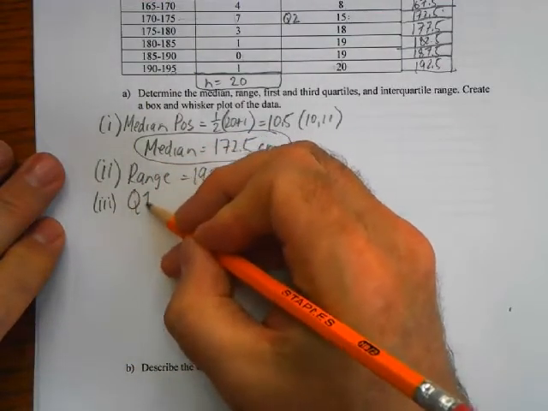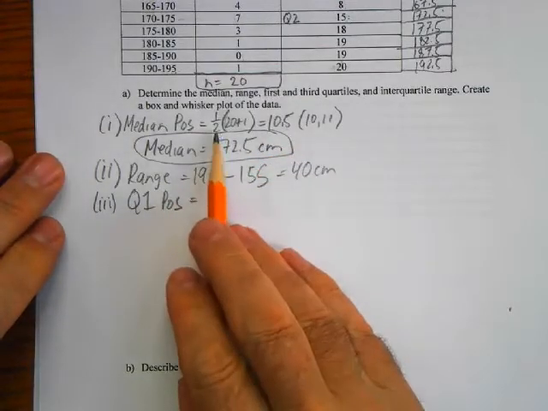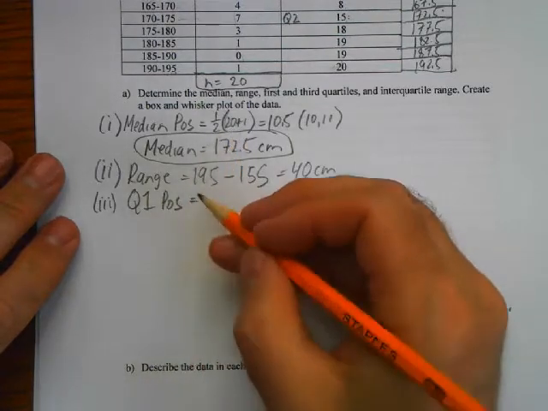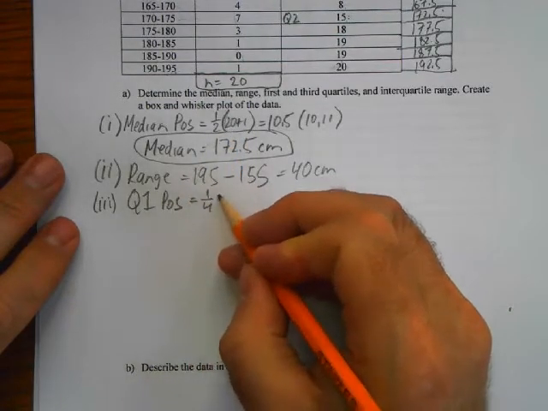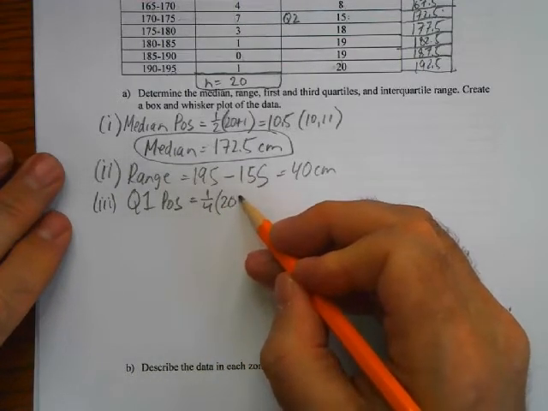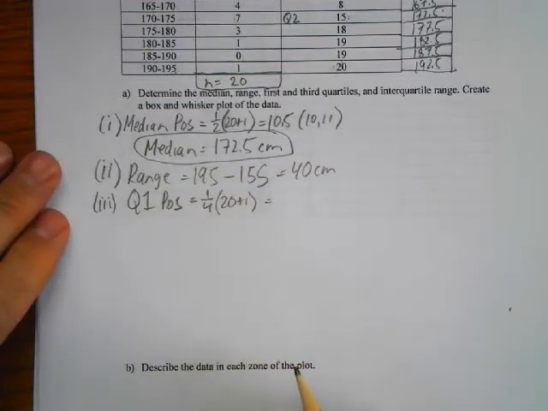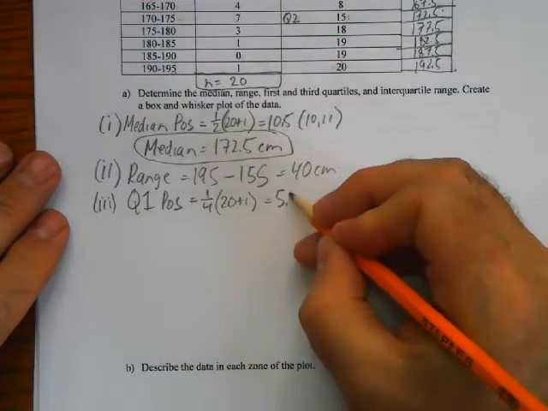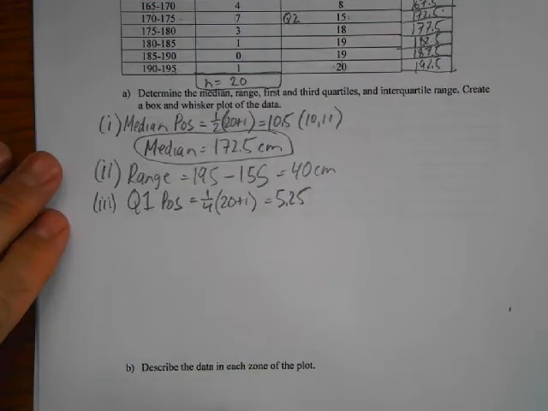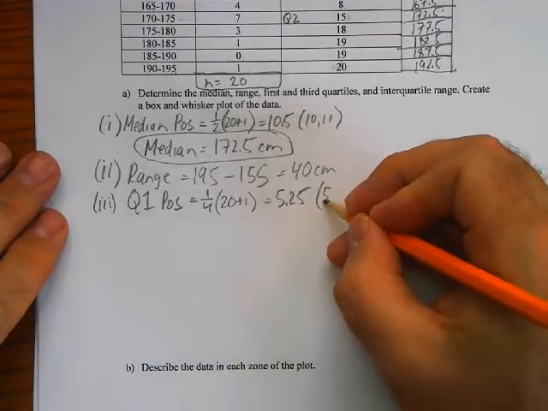Okay, let's do the third one, which was our Q1 position. We want to know Q1. So first we find the position, and it's very similar to the formula we use for the median. Median's also Q2. It's 1/4 of the way through our data. So that's 1/4 times, basically here it's going to be 21 again. So when I do that math, I get 5.25. So it's position number 5.25, which makes no sense. So we use positions 5 and 6.